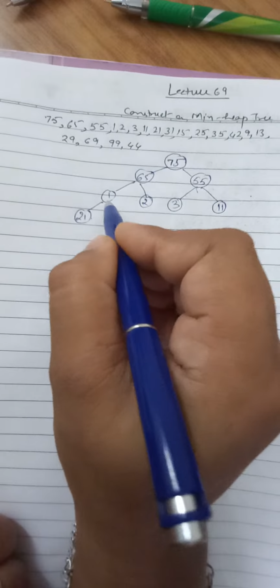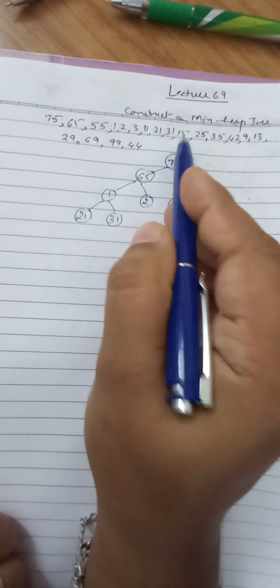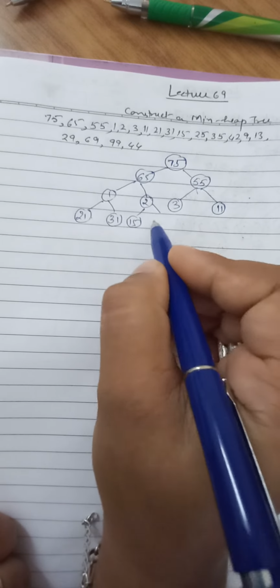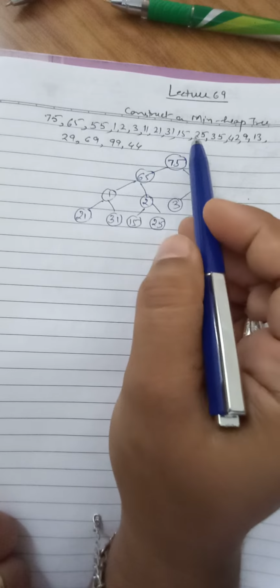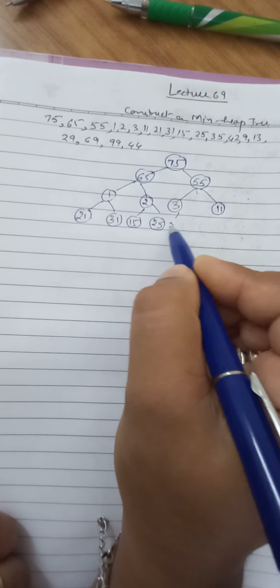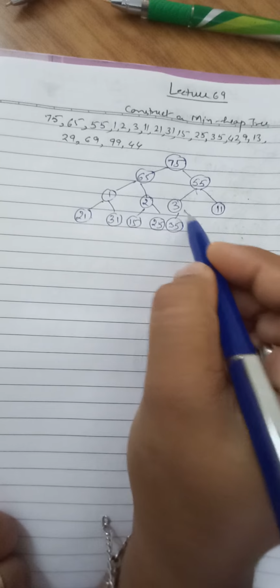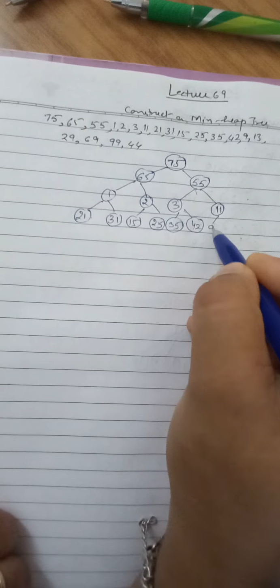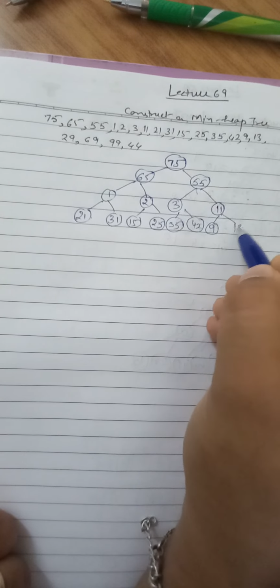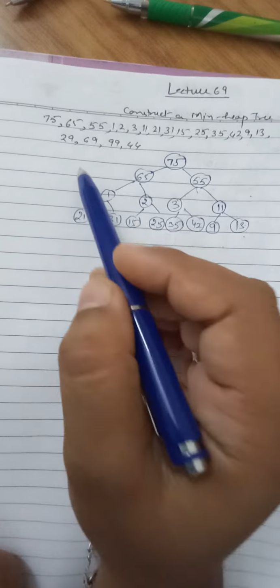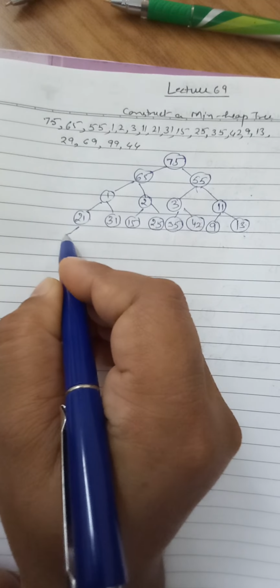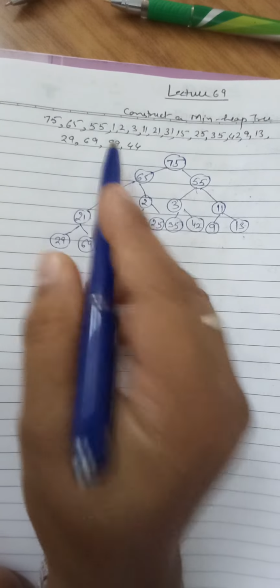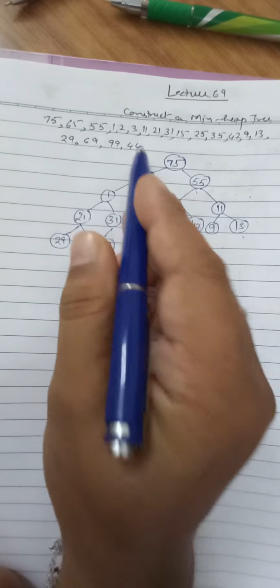then 31, and 15, then 25, then 35, 42, then 9, and 13, then 29, then 69, then 99, and then 44.